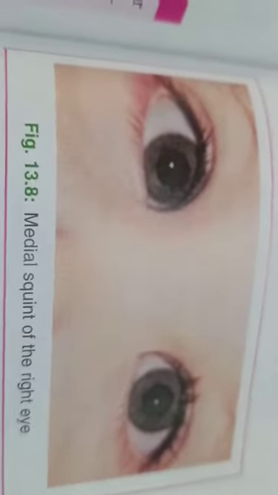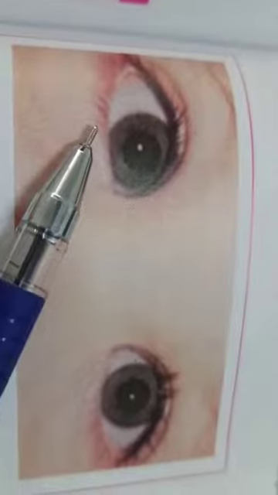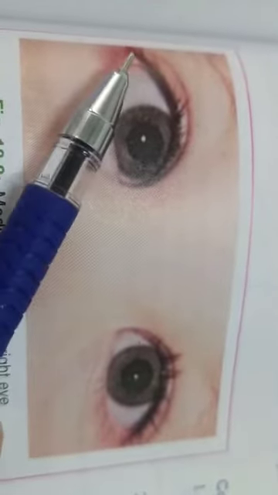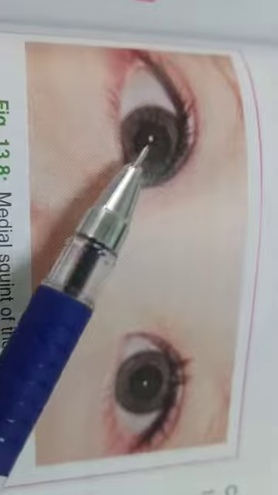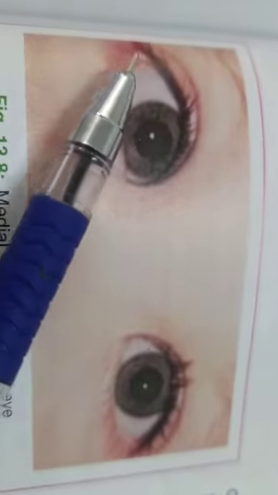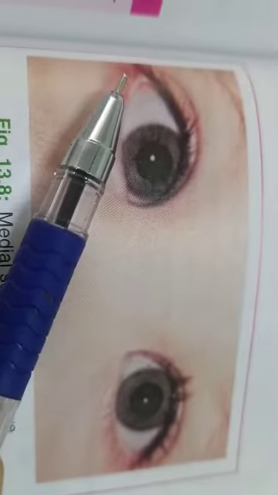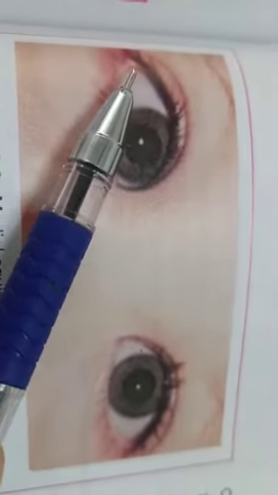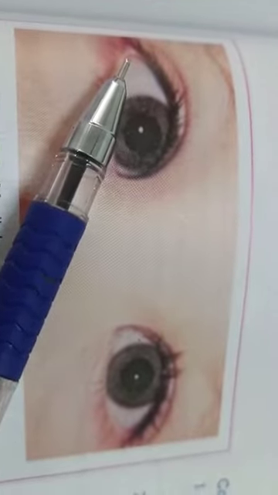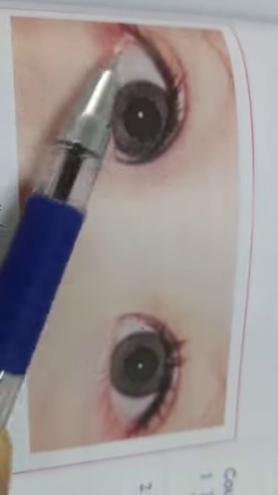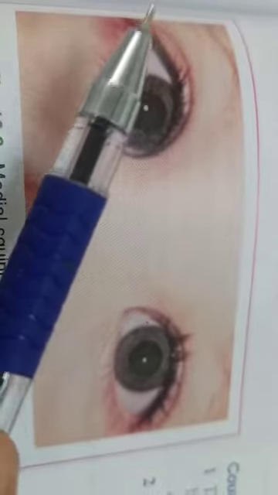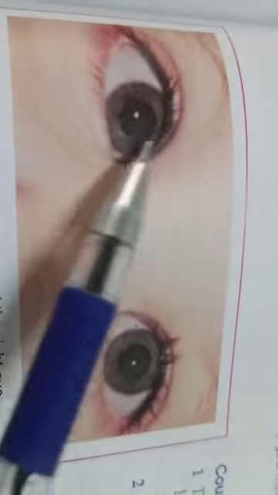In case of medial squint, see, this is the medial squint. Here we can see the eyeball is seen towards the medial side. This medial squint is because of the paralysis of the lateral rectus muscle, because this eyeball cannot move towards the lateral side. Paralysis of the lateral rectus muscle means there is injury to the abducens nerve. The abducens nerve supplies the lateral rectus. So paralysis or injury to the abducens nerve results in the medial squint.